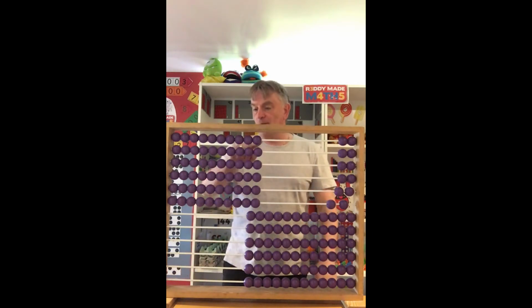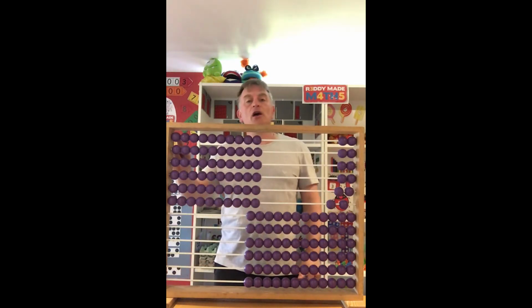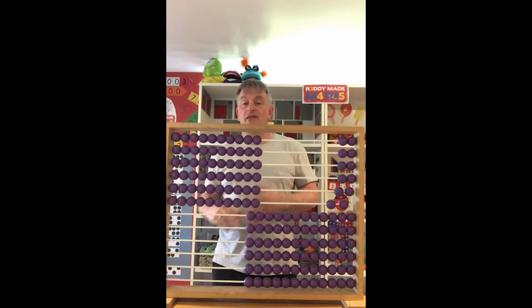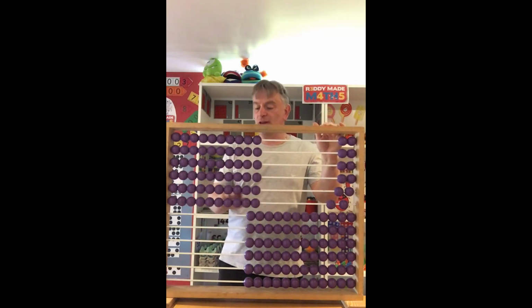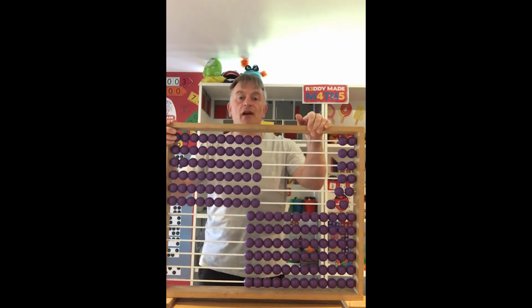So what I've created now is a relatively straightforward multiplication calculation. I've created 10 multiplied by 6. And what I want to prove is how factorising works. Because if we start with the number 60, 10 times 6 is 60. We could just check it: 10, 20, 30, 40, 50, 60. I've got 10 this way and 6 this way. So 10 multiplied by 6 is 60.